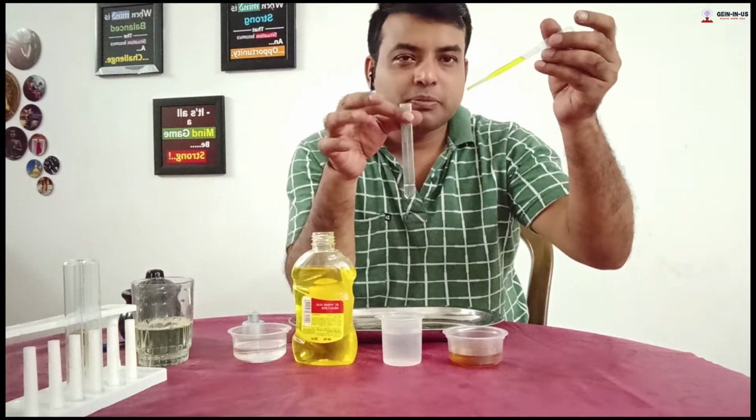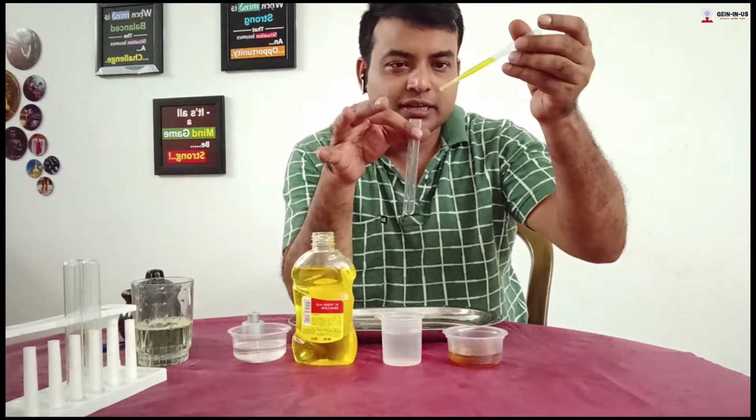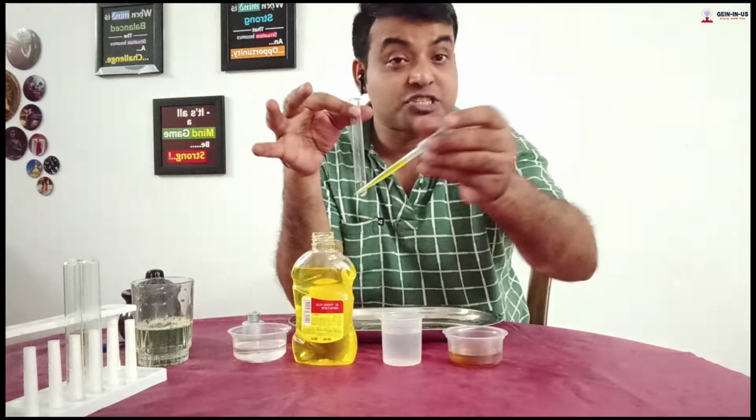Now slowly you will pour this liquid soap inside it without touching the wall of the test tube.